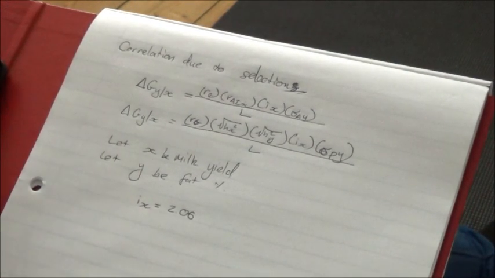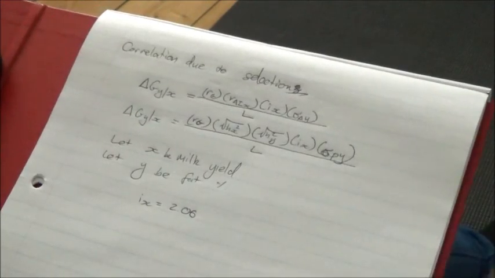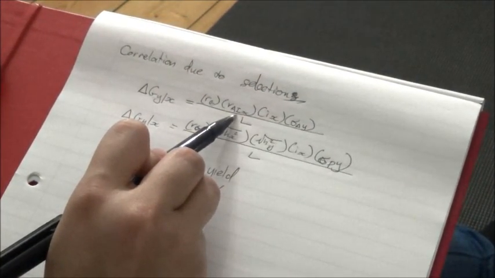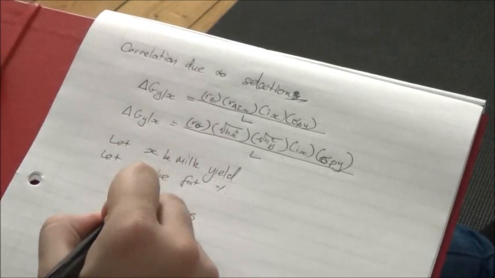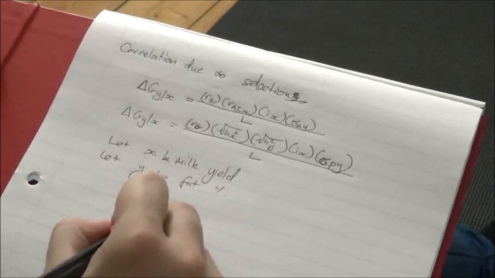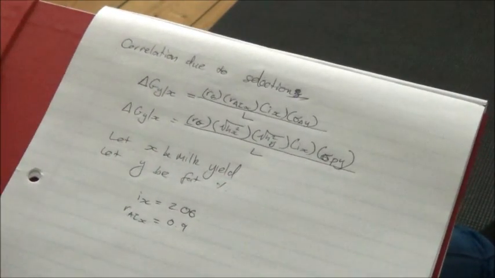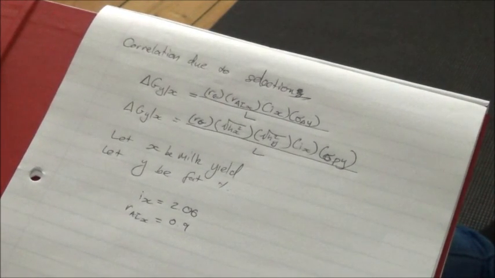Then it tells us with an average accuracy of 0.9. Accuracy in predicting values in the next generation is our r_AIX, and that was given to us as 0.9, or 90%.